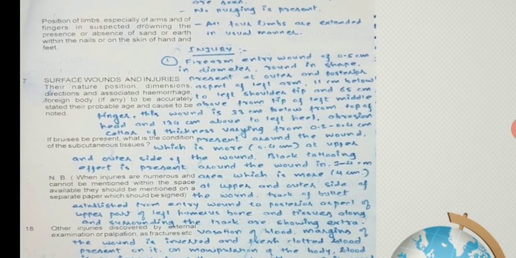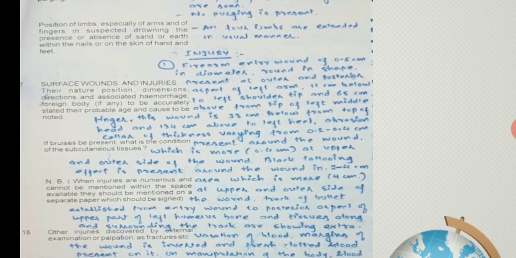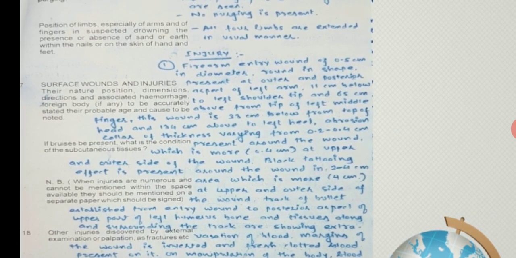I want to explain only the firearm entry wound. So how to compile the injury of an entry wound? You have to describe it like: firearm entry wound of 0.5 centimeter in diameter, round in shape, present at the outer and posterior aspect of the left arm, 11 centimeter below the left shoulder tip and 65 centimeter above the tip of the left middle finger. This wound is 33 centimeter below the top of the head and 134 centimeter above the left heel.